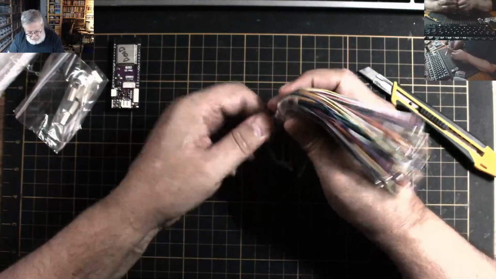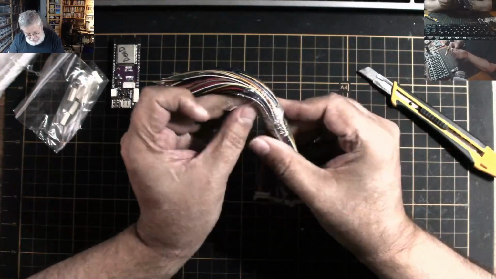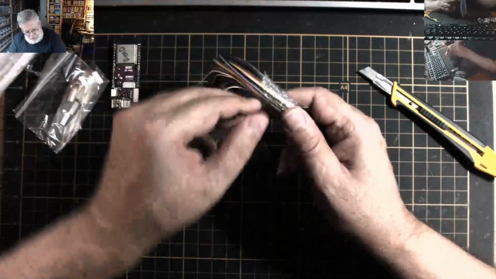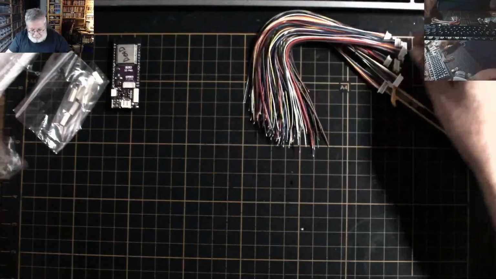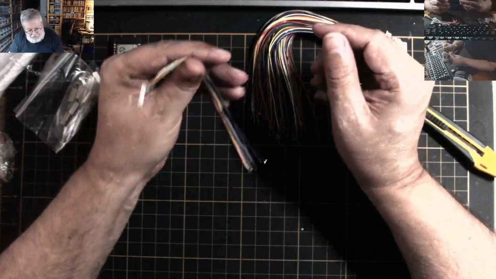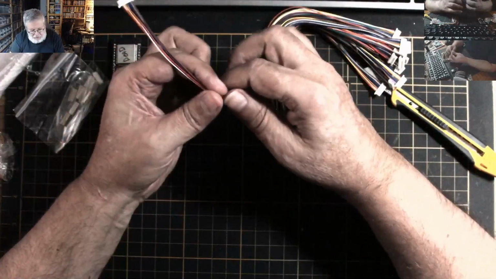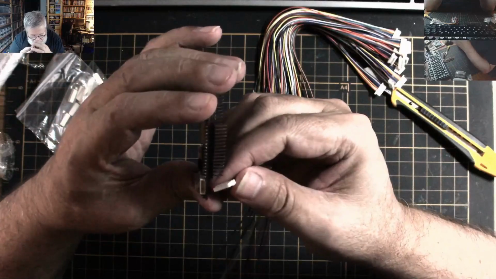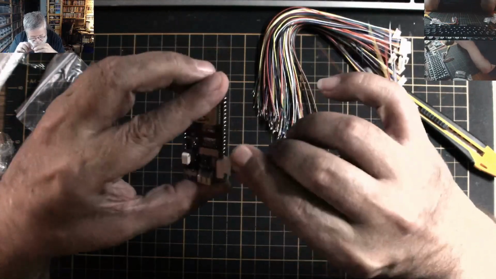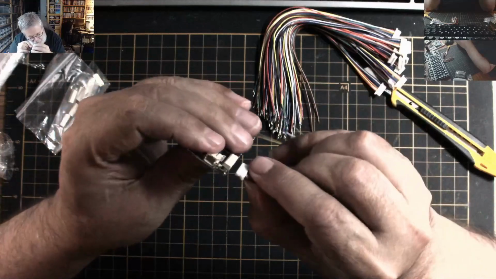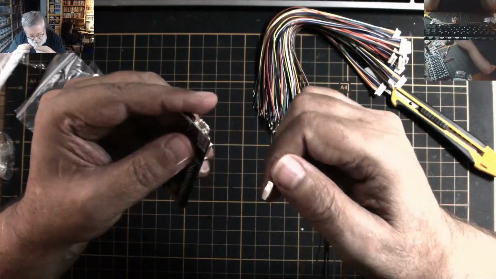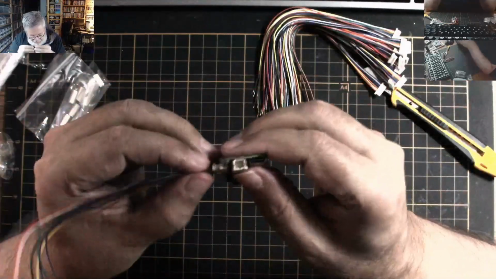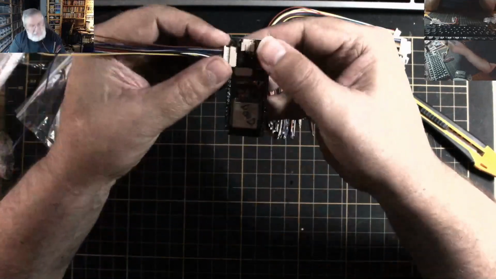So let's find how to unwrap this. Here we go. Okay, so this is one without any ends on the end. So it should plug into this way or this way. This way. Yep, it does plug in, like so.